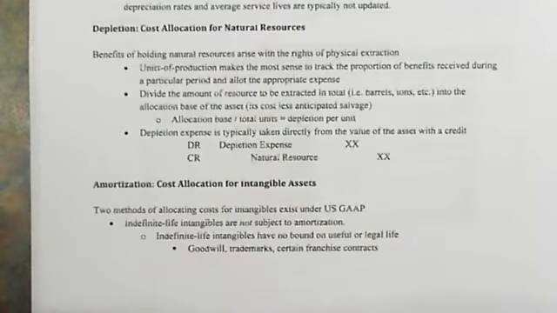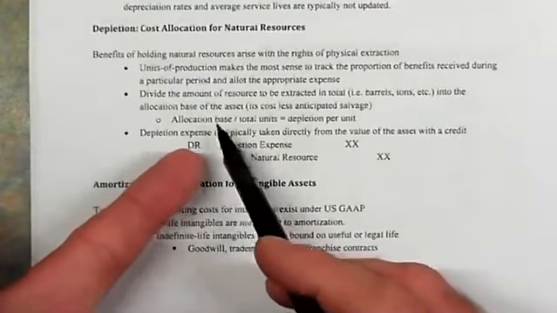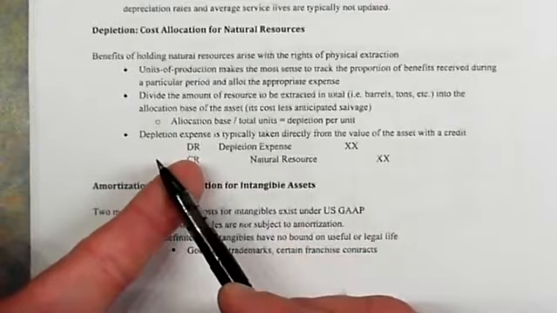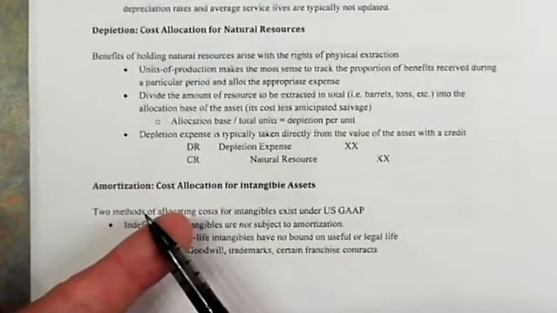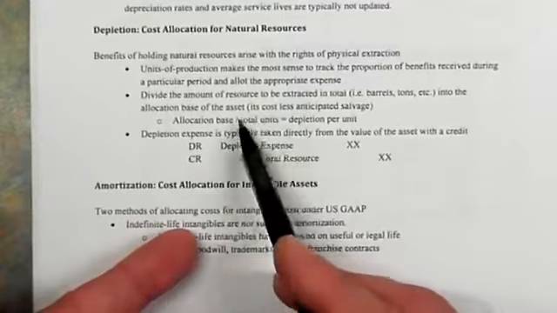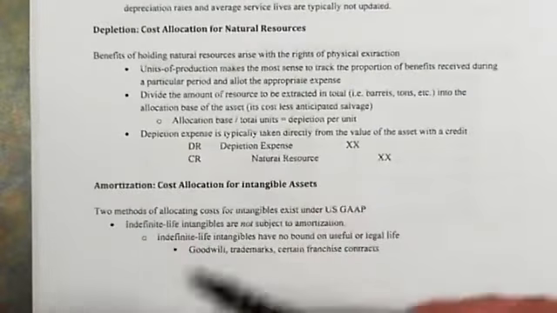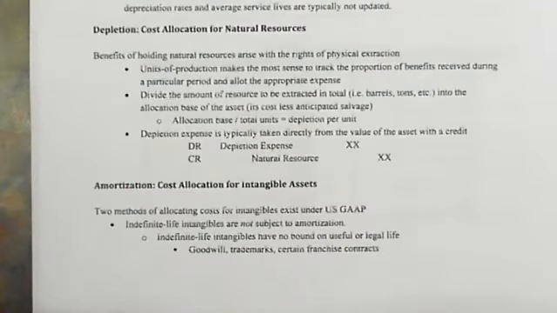We want to divide the amount of the resources to be extracted in total into the allocation base of the asset. So, we have the allocation base with the natural resource, just like any other fixed asset, where we have its acquisition price, including any ARO, divided by the total units we think we're going to get from it, gives me a depletion per unit. Then we just apply depletion expense.